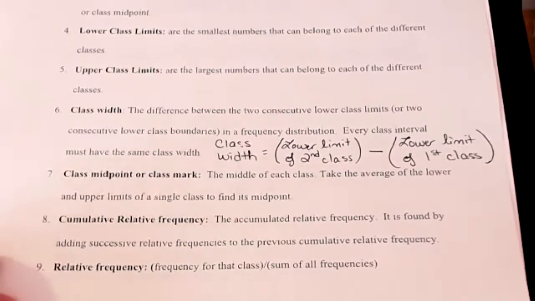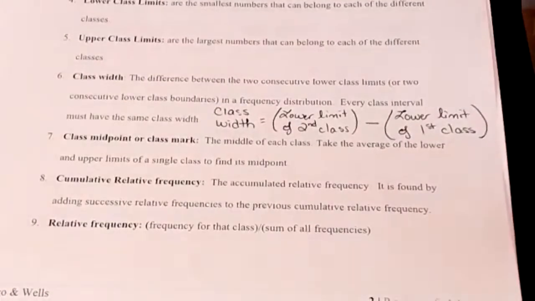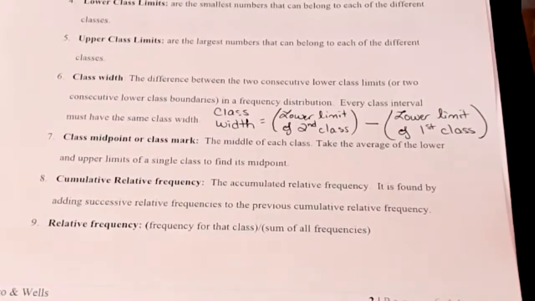Beautiful. We have 7, 8, and 9. Ava, would you finish this off, this page? Yeah. 7, class midpoint or class mark, the middle of each class. Take the average of the lower and upper limits of a single class to find its midpoint. 8, cumulative relative frequency. The cumulative relative frequency is found by adding successive relative frequencies to the previous cumulative relative frequency. And 9, relative frequency for that class, the sum of the frequencies.